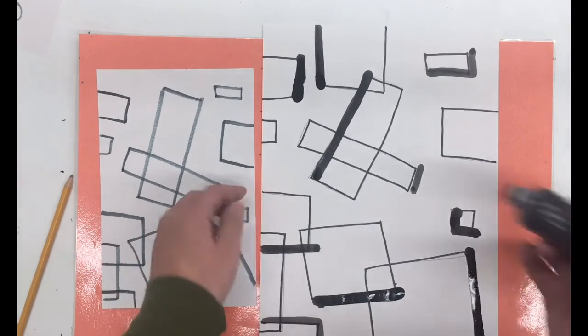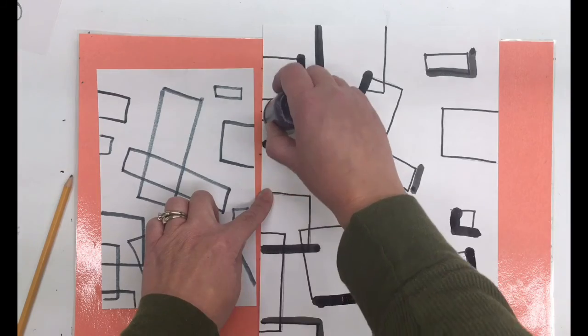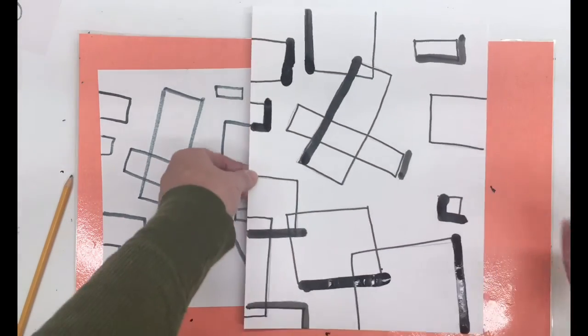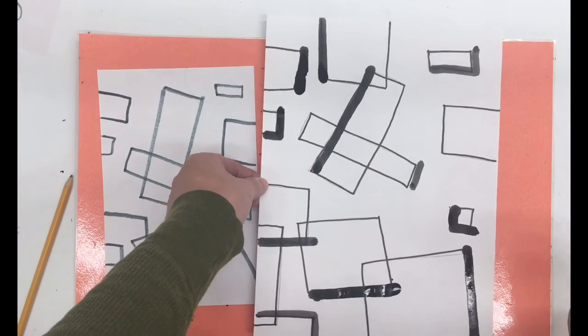When you're satisfied with the number of thick lines and thin lines you have, this step is done. Please put the cap back on the ink bottle.